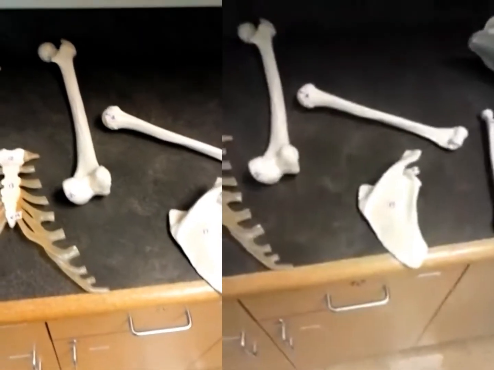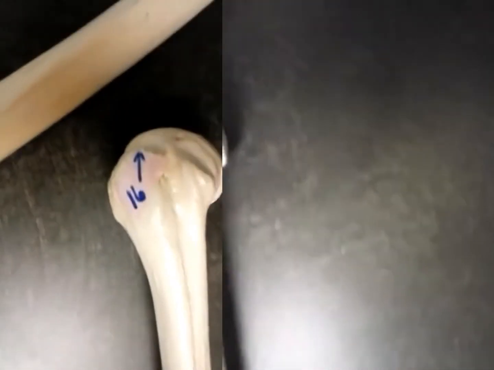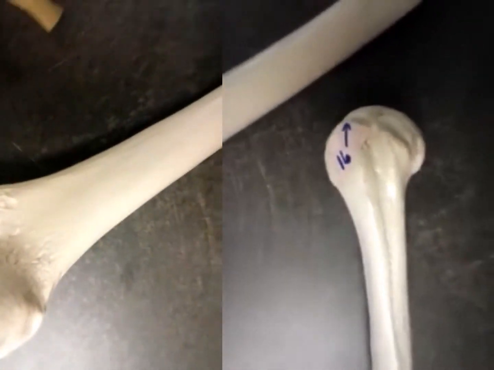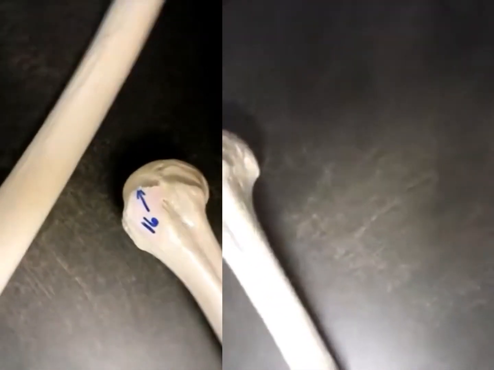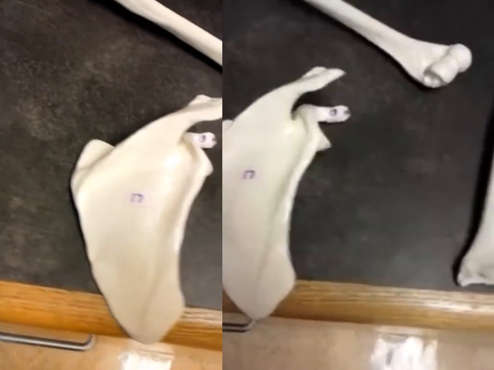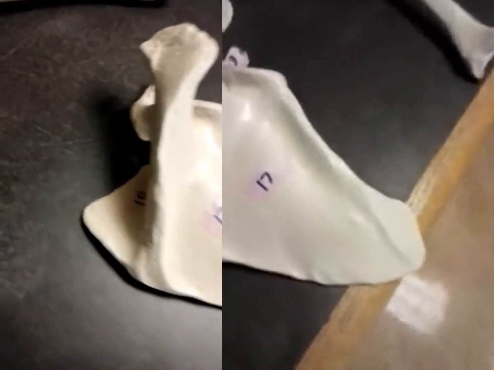Number 16, this is the right humerus, and this part right here is called the capitulum. True or false? Number 17 says this is the left scapula. Is this the left scapula?